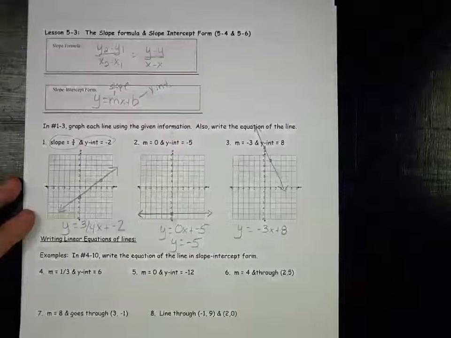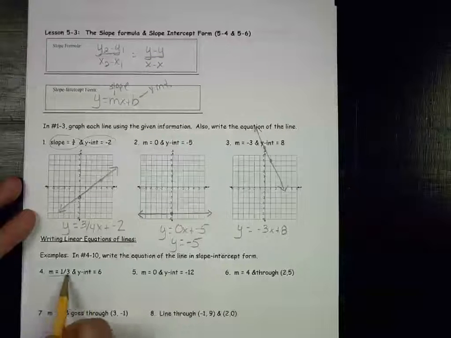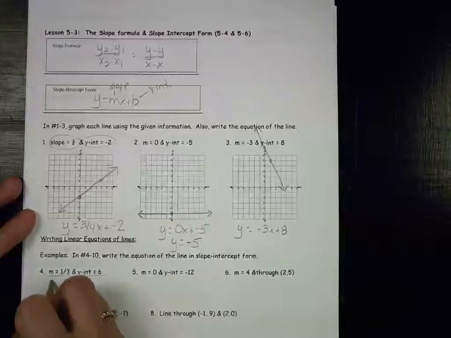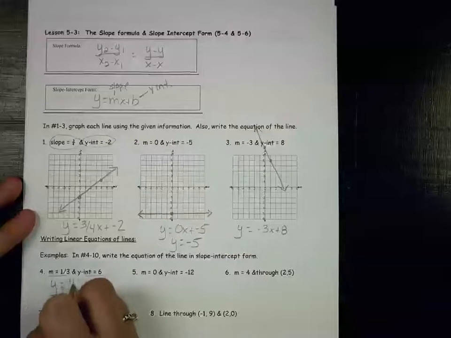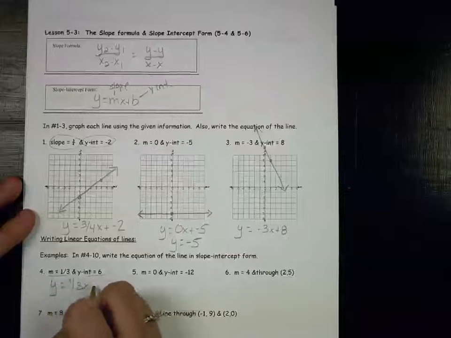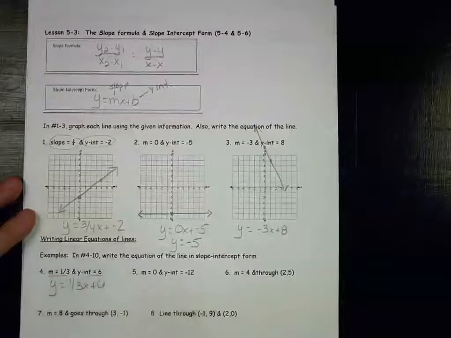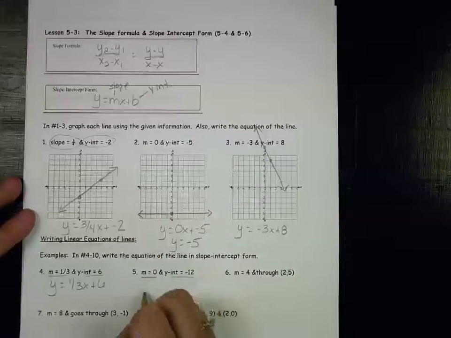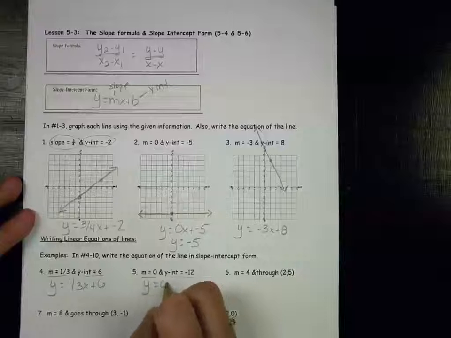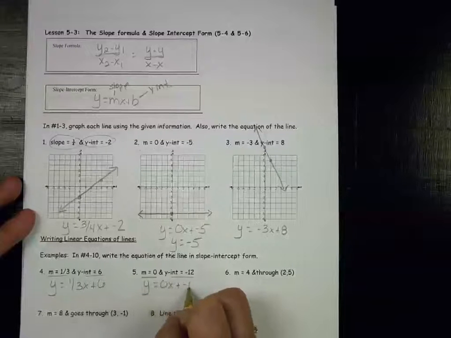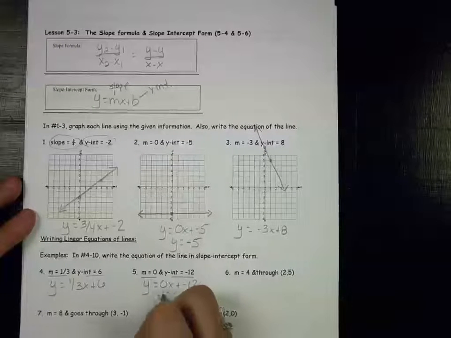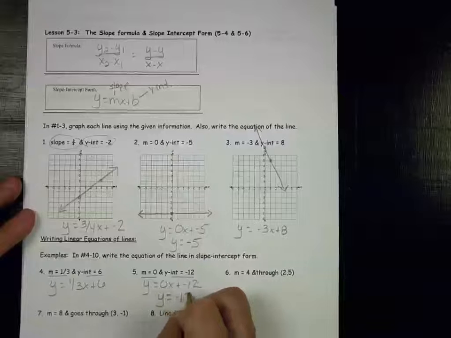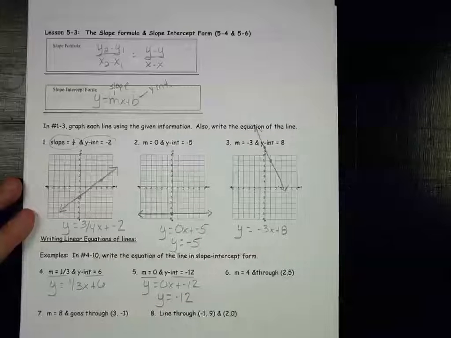And these first two are pretty straightforward. Write the equation of the line. They give us our slope and our y-intercepts. So this will be y equals 1/3 x plus 6. Second one, slope 0, y-intercept -12, y equals 0x plus -12. Or, if you prefer, y equals -12.